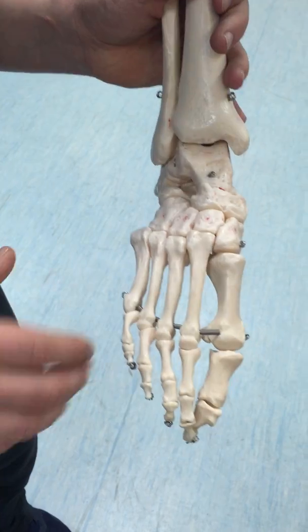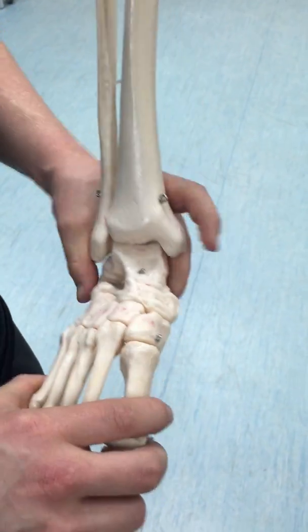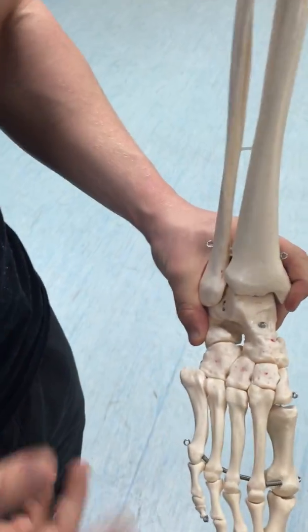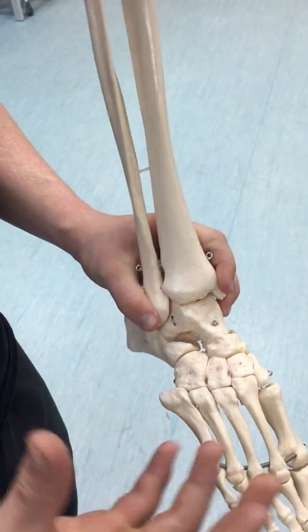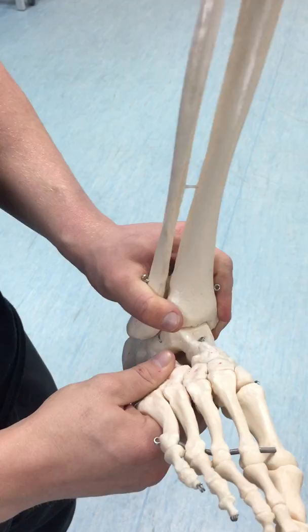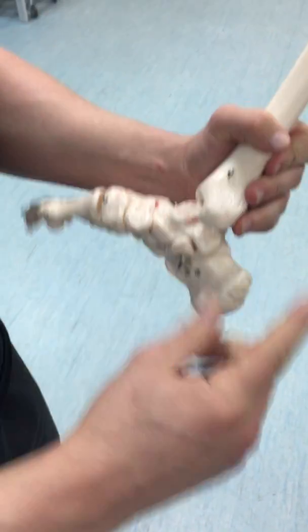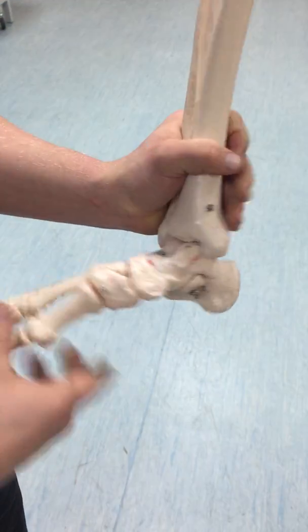Now we'll move on to the ligaments. We'll quickly talk about some retinaculums. We've got extensor retinaculums, which are here, superior, inferior, and lateral inferior, and they keep the dorsiflexor tendons in place. Then we've got the flexor retinaculum, which comes from here to here, and they keep the plantar flexor tendons in place. That's the retinaculums.